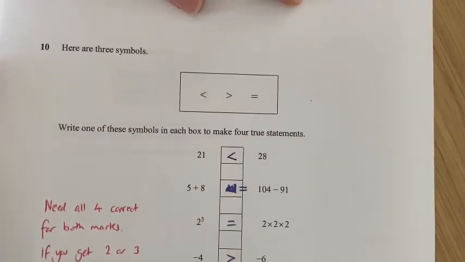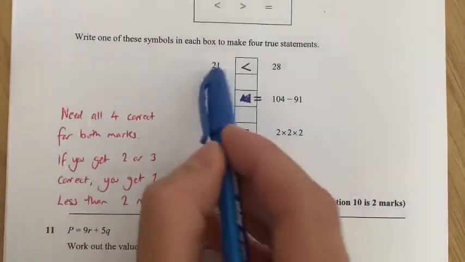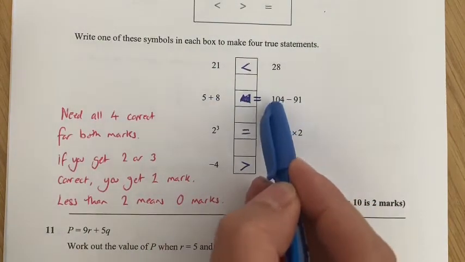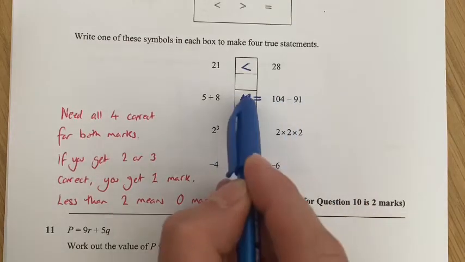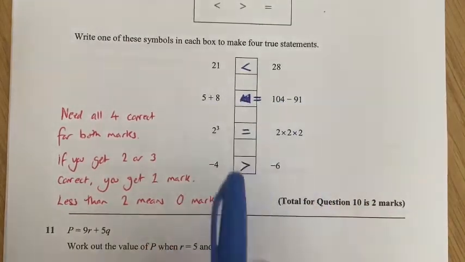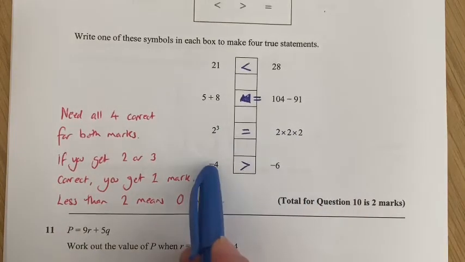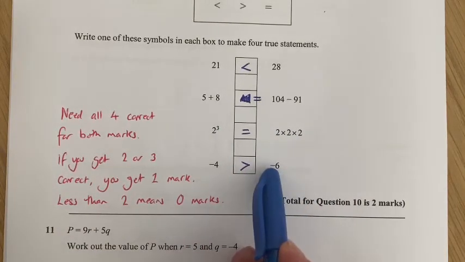Next question, question 10, here's the symbols. We know that 21 is less than 28. 5 plus 8 is 13. 169 is also 13, so they are equal to each other. 2 cubed is equal to 2 times 2 times 2, and -4 is greater than -6.